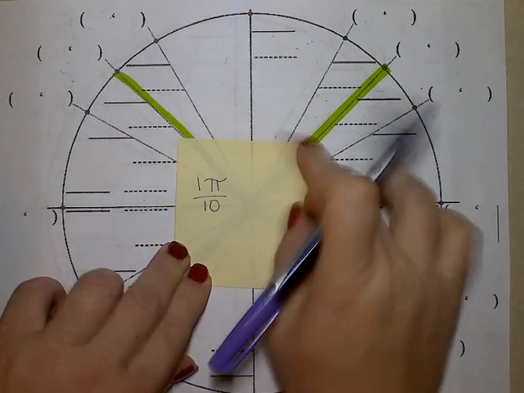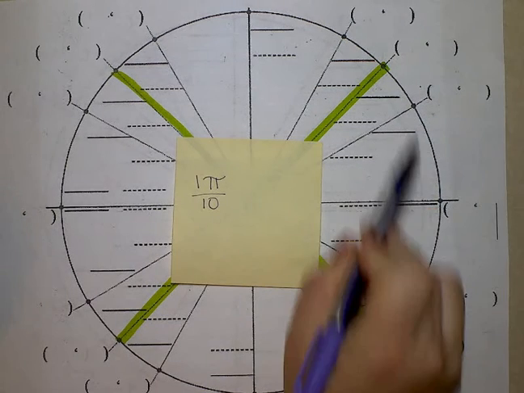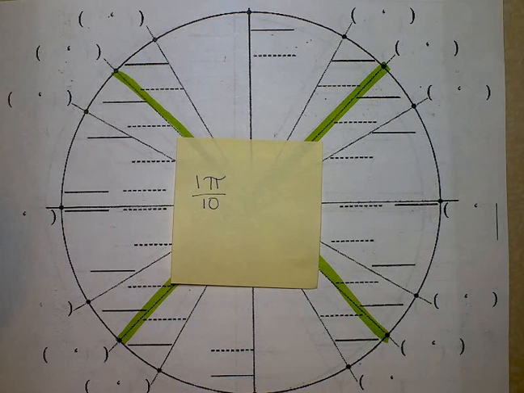This is not one of the points that you have memorized. I'd like you to take 1 pi over 10. Reminder, do your work on the right-hand side. The left-hand side of your paper is only your answers. And I would like you to convert this into degrees. You may use a calculator if that's helpful to you.